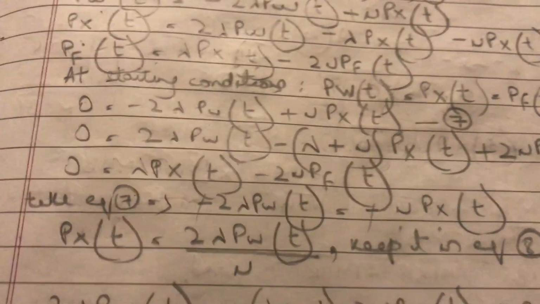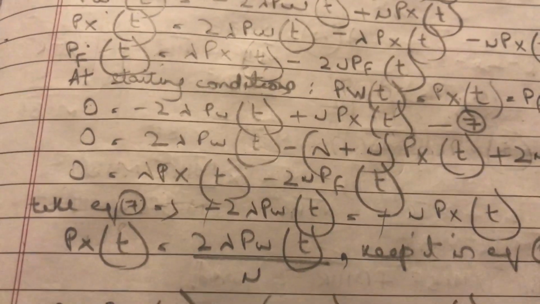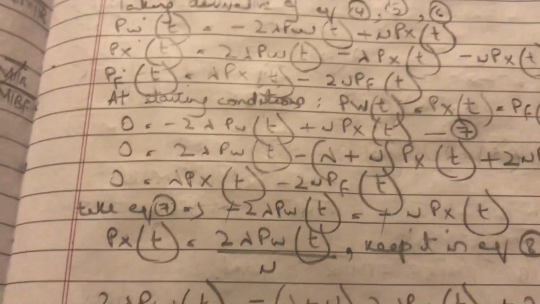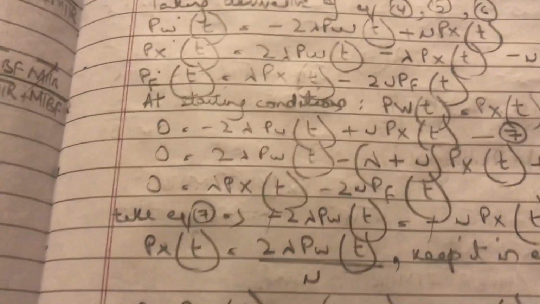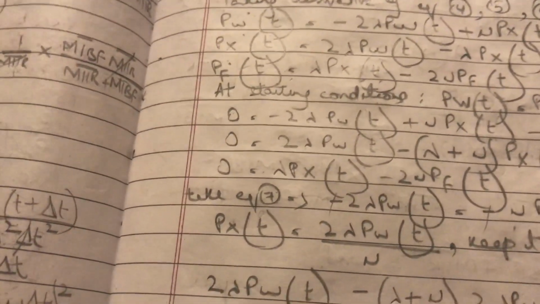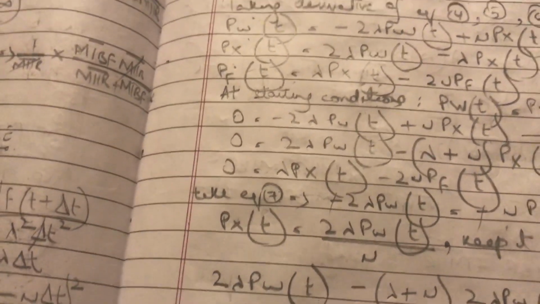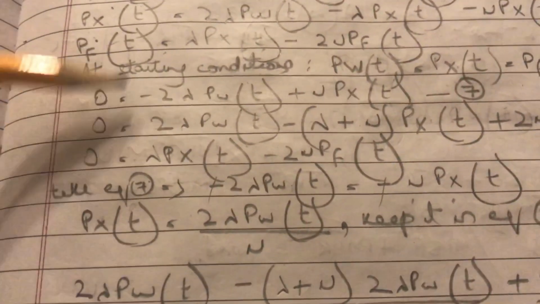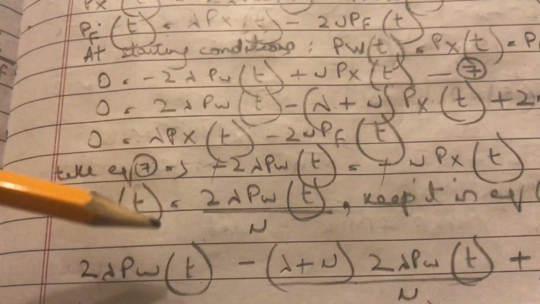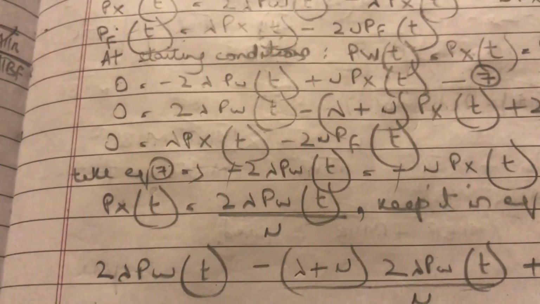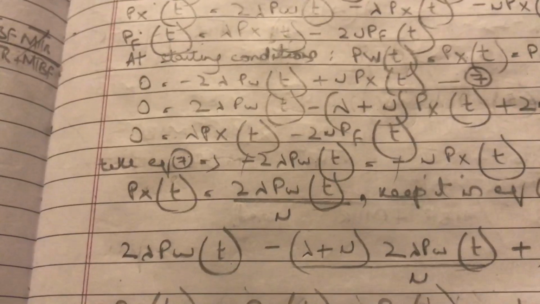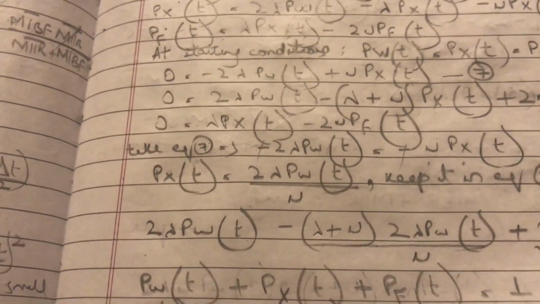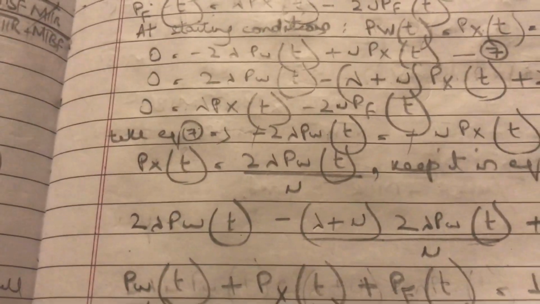Why are we doing all these things? Because we need to find out the value for pw of t, so that we can consider pw of t as a of t or a of infinity and so on. In the last video, when we had only one component, we took the Laplace transform and the Laplace inverse to find our value.